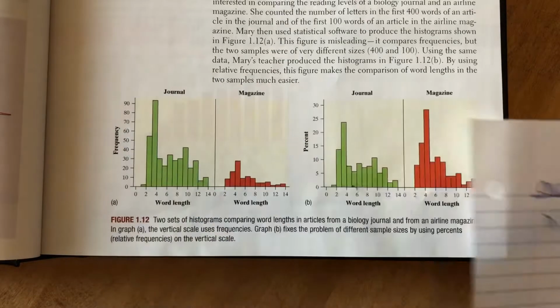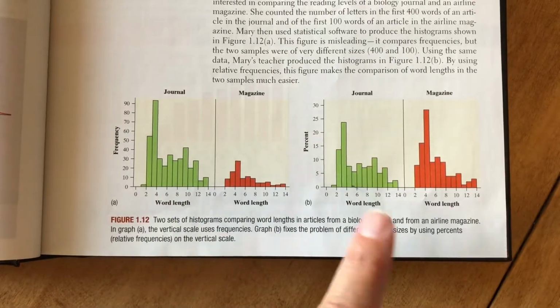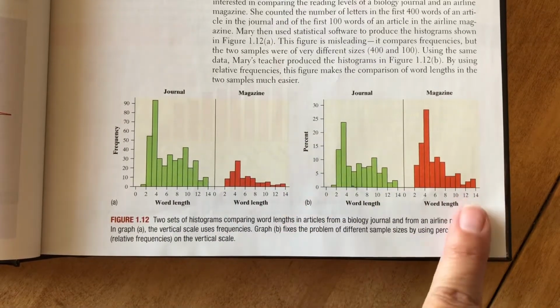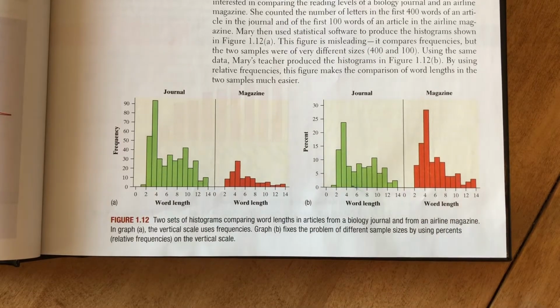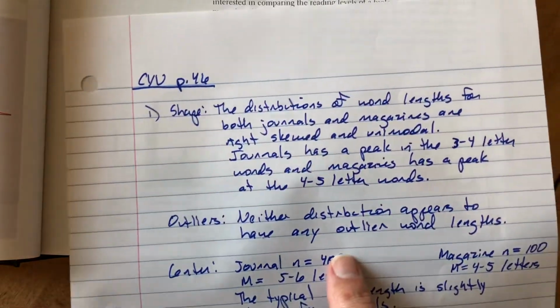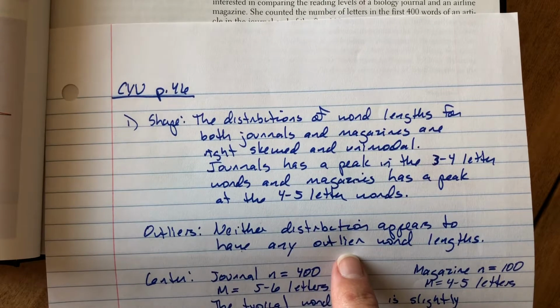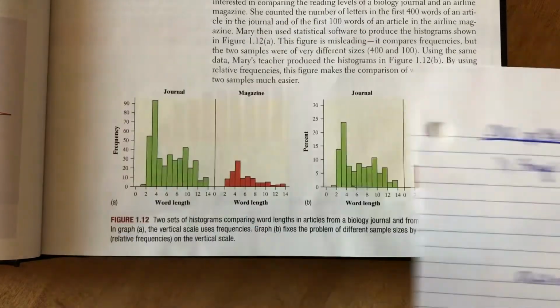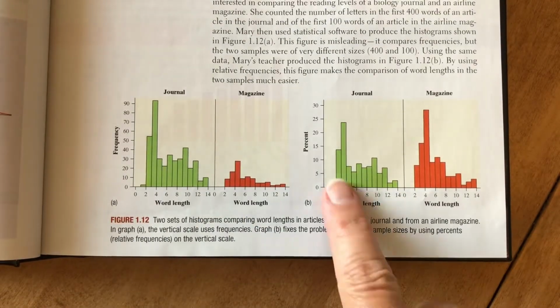Okay, outliers. So in our SOCS, we've got to do outliers. It doesn't appear that either one of the distributions has outliers, so I'm not going to worry about outliers. Neither distribution appears to have any outlier word lengths. Center. We've got to find the middle.